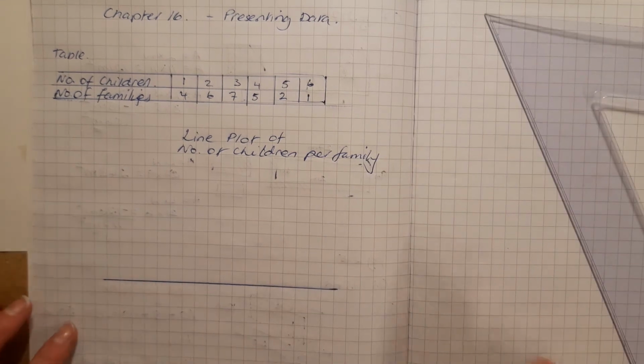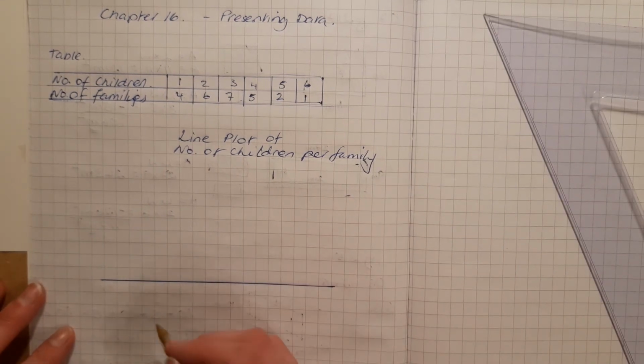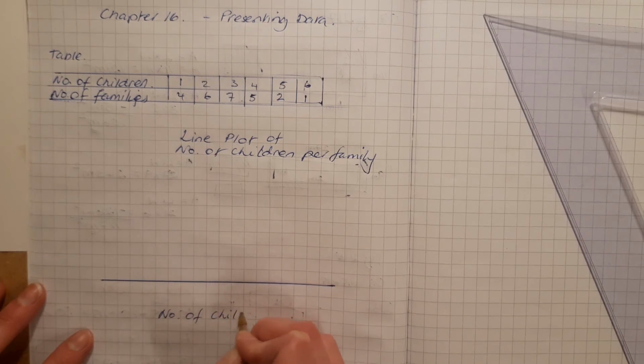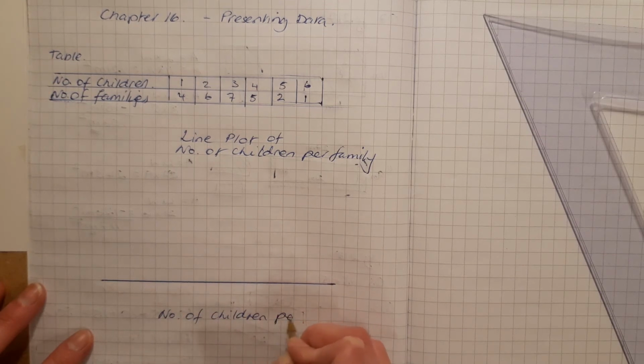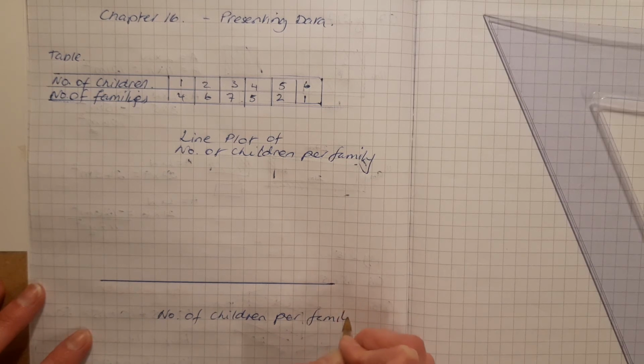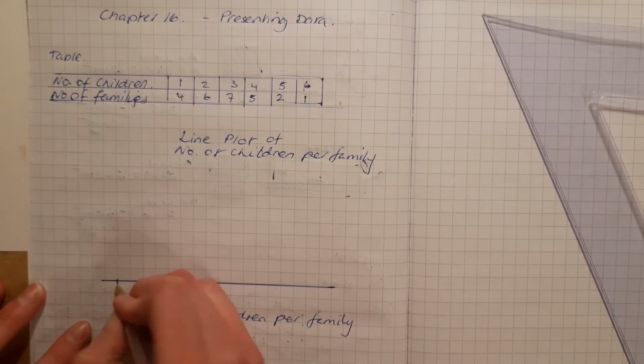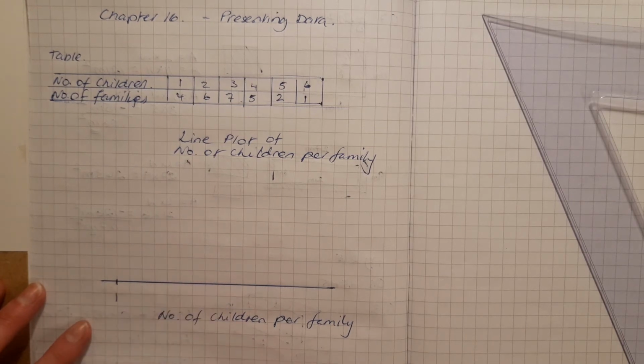And underneath the line, you give the different numbers of children per family. And it's really important that you give equal spacing for this. So I'm going to just pick a place to start. And I'm going to say 1. And then maybe every 2 boxes or every 3 boxes, I'm going to give the next number.